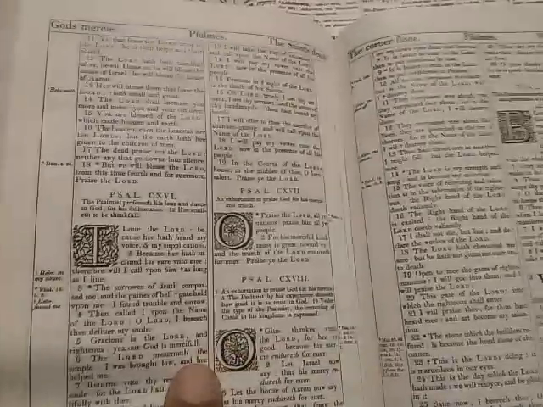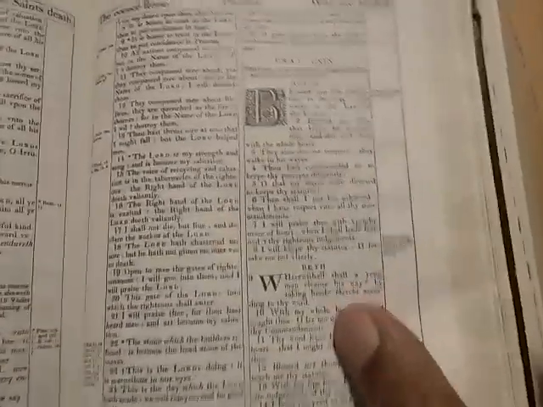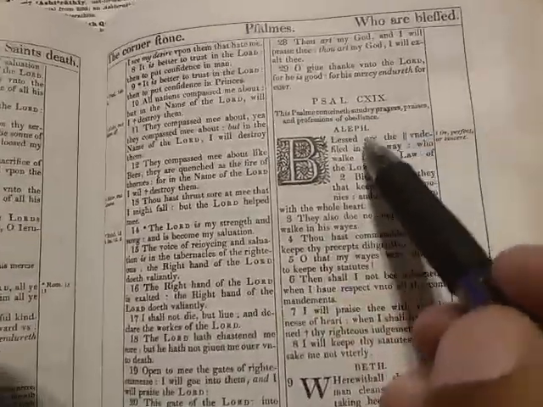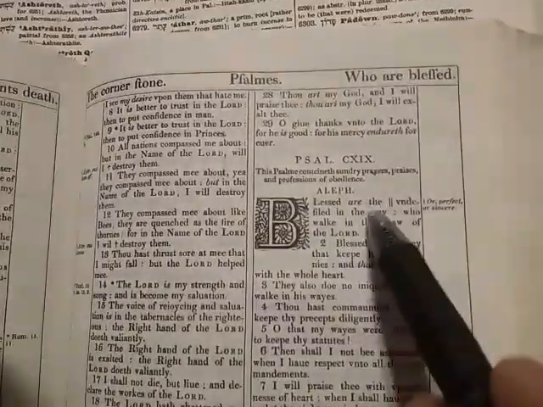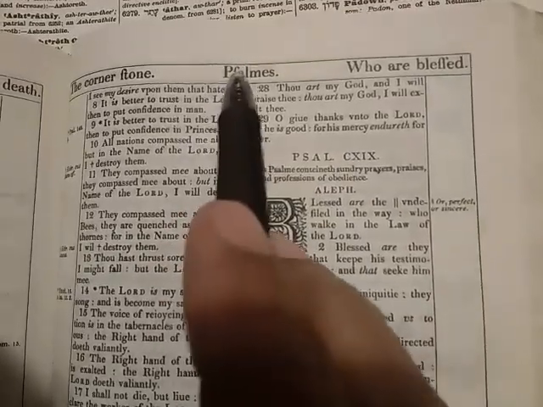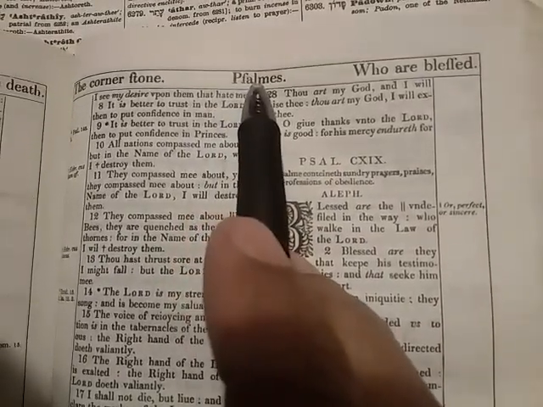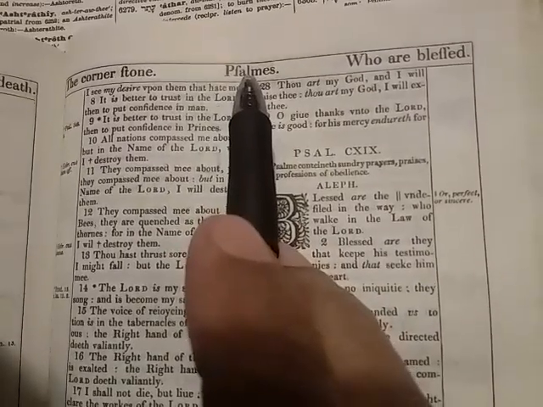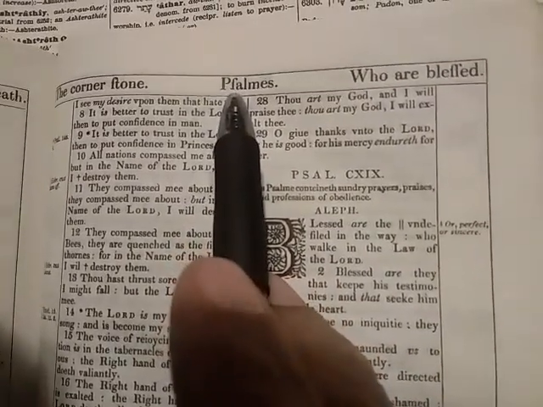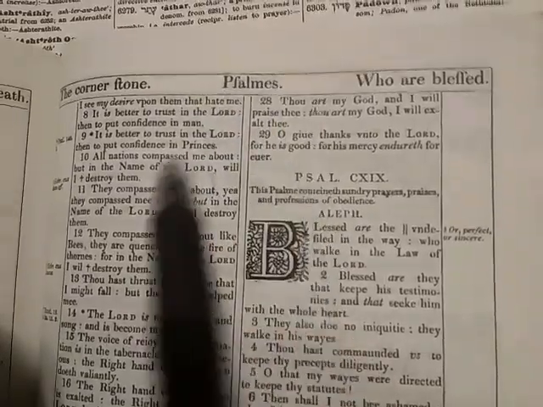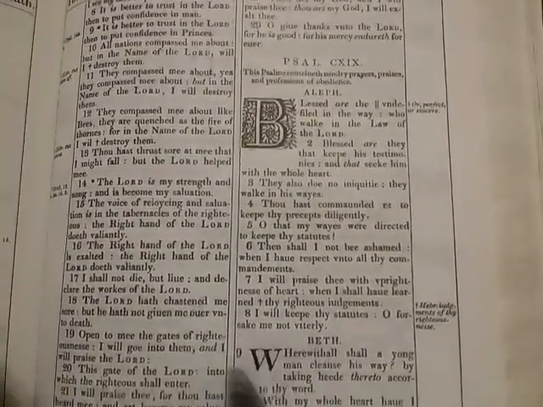Now, I want to make a point in this 1611. When you start off, you have right here in the 1611 Psalm, where there would be an S, you have an F. This is Old English.